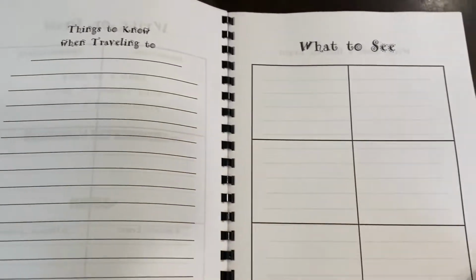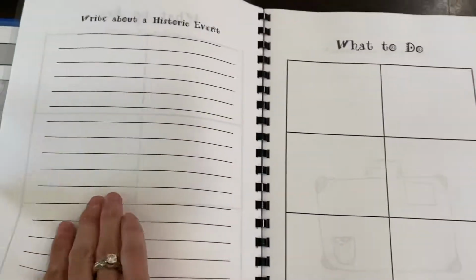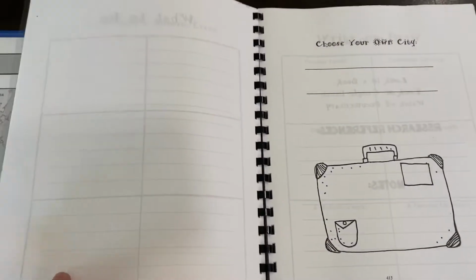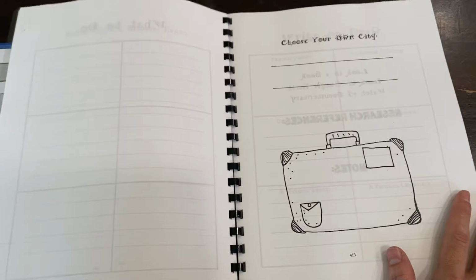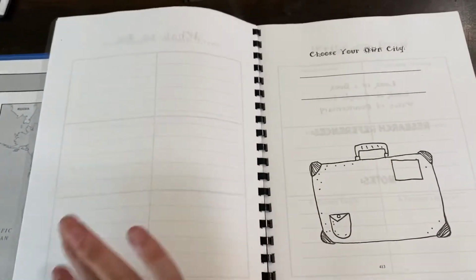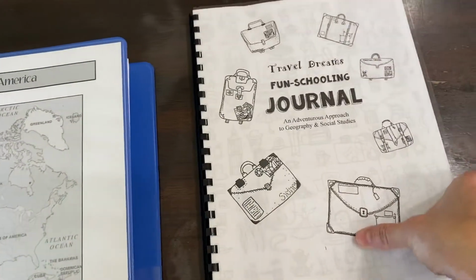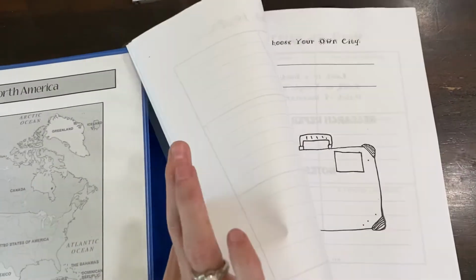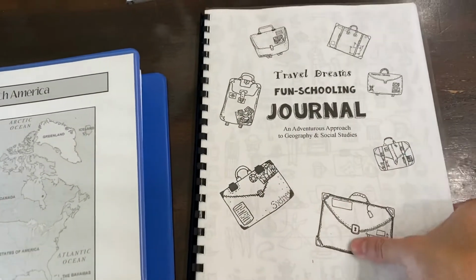Things to know when traveling to, what to see, write about a historic event, what to do, and then he gets to go on to the next city. There was a section about fashion. I chose to take it out because the way I wanted to do the front and back sheets, it just worked better to do it this way, and I didn't think he was going to miss that topic.